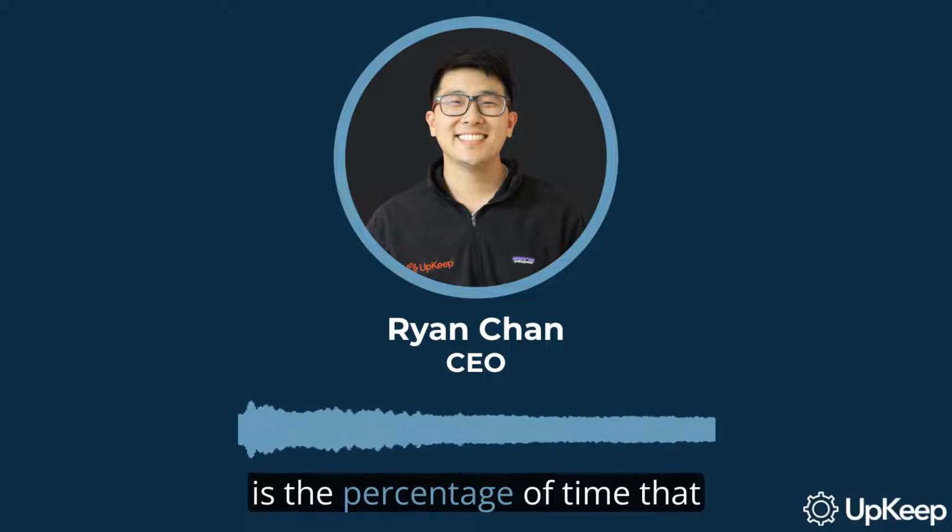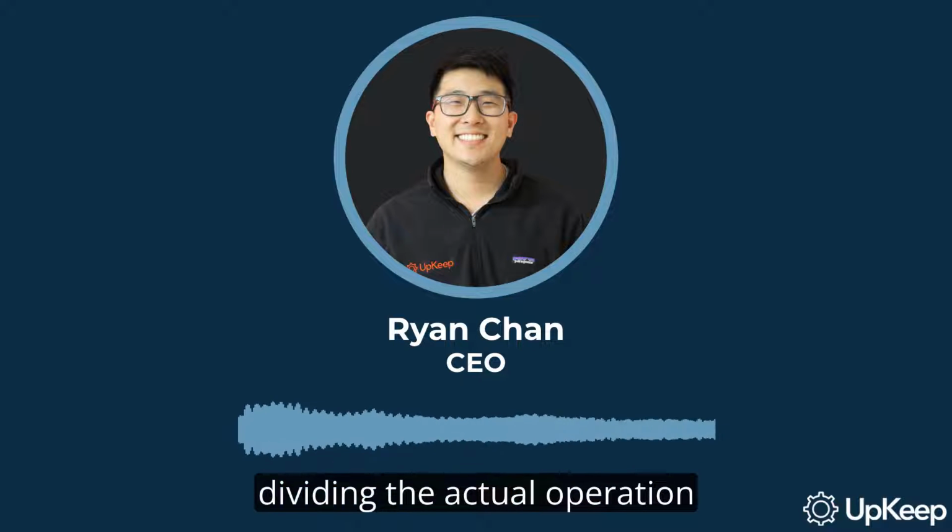Availability, also known as operational availability, is the percentage of time that an asset is operating compared to its total scheduled operation time. In simpler terms, it's the duration of time that a plant or particular equipment can perform its intended tasks. You calculate availability by dividing the actual operation time by the total scheduled operation time. The goal is to have your assets as close to 100% availability as possible.